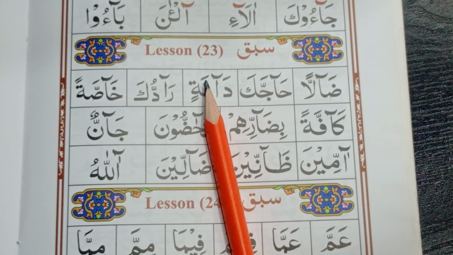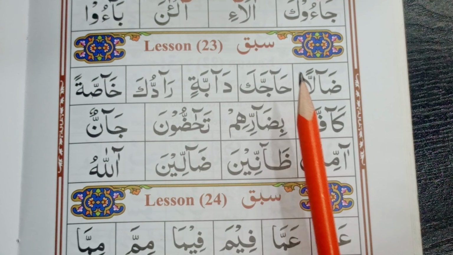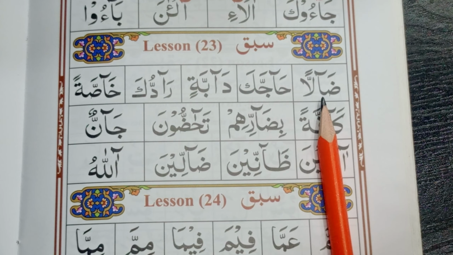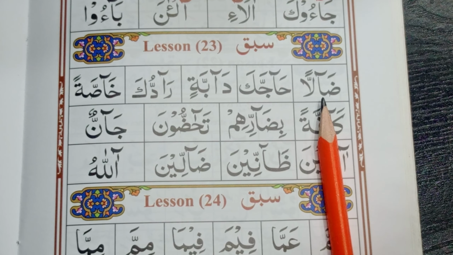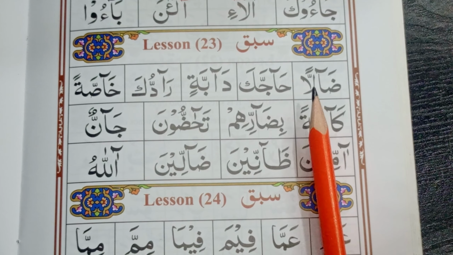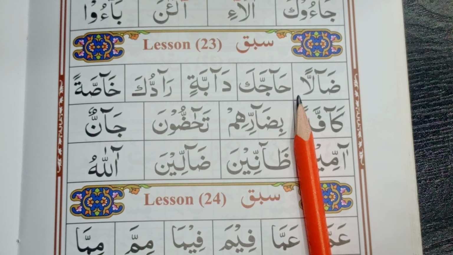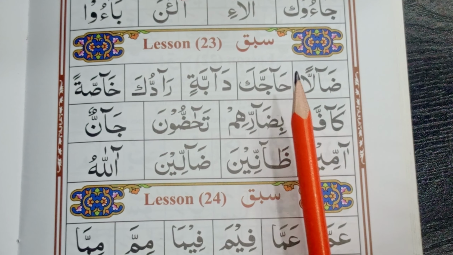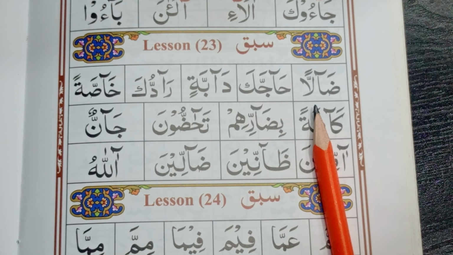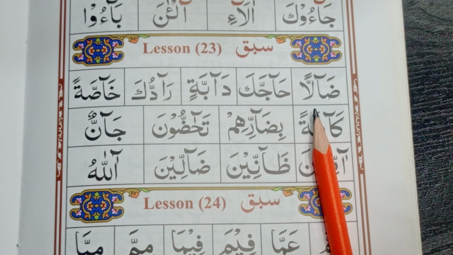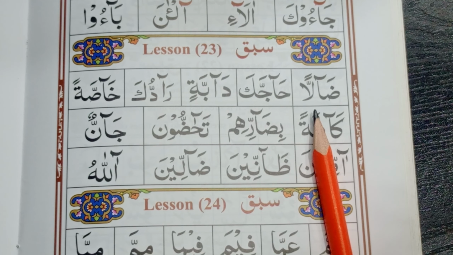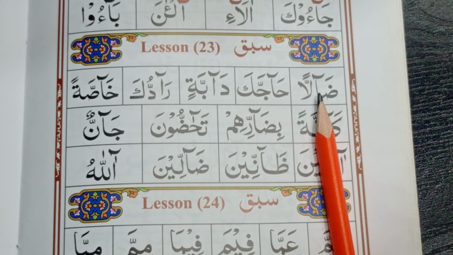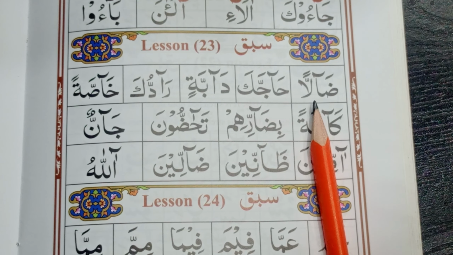Lesson 23 is just like the previous lesson, but the letter with mad is also connected with the next one. It's going to be dollan: dal fatha alif lam: dol, and lam fatha tanween: lan, together it is called dollan. We can pronounce mad and also connect it with lam.